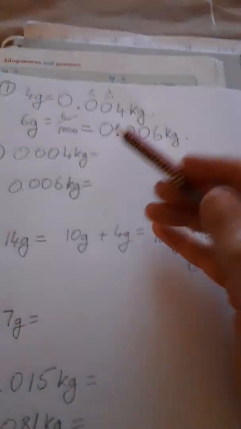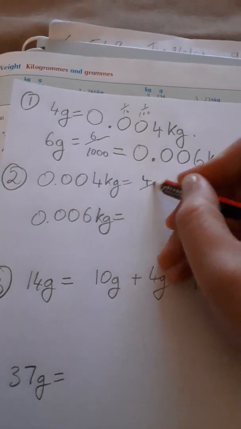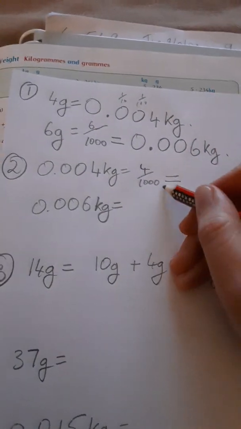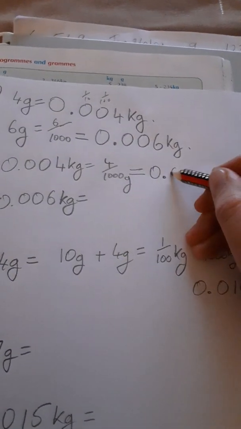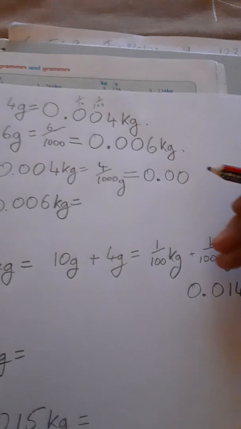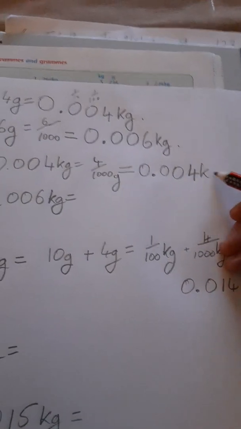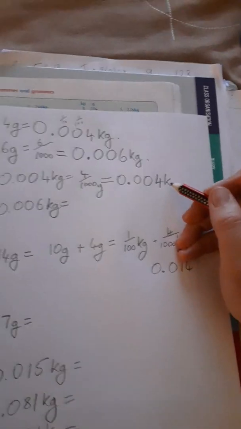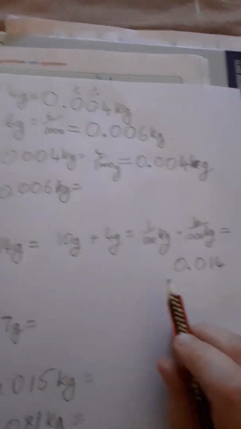Here's another one that we can work out. 0.004 kilograms is equal to 4 over 1000 grams, which is equal to, there's no whole number, there's no tenths, there's no hundredths, but there is thousandths, there's 4 of them, and there is your answer when we're writing as grams, not kilograms.